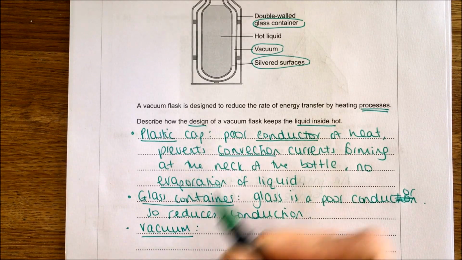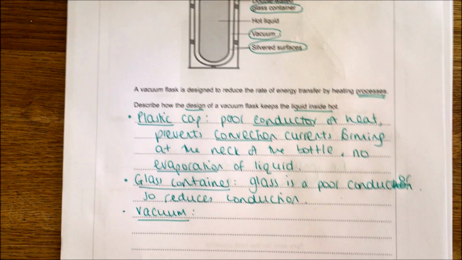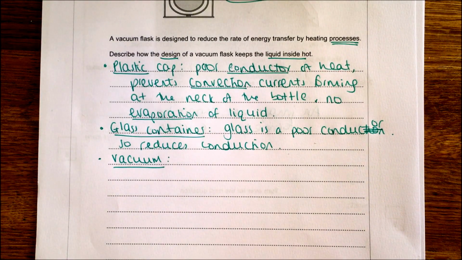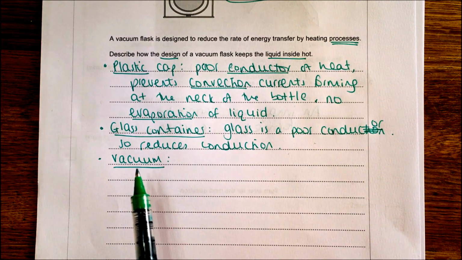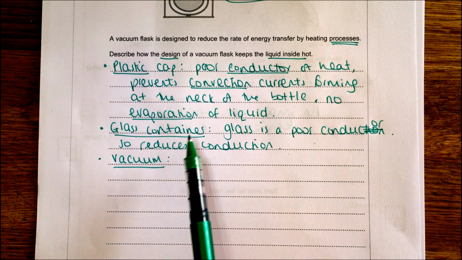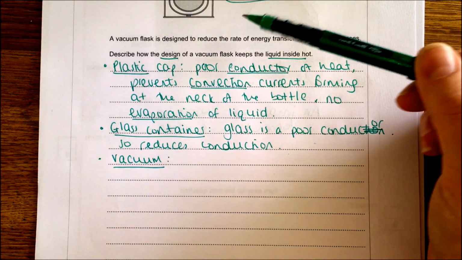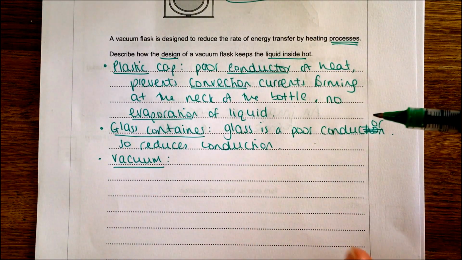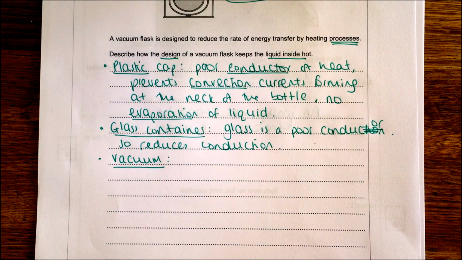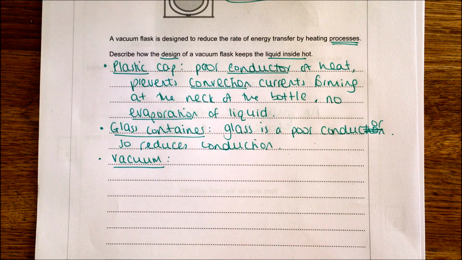Again, check your spelling on vacuum. It's listed there, so no reason why you shouldn't be able to spell it correctly. So because it's a vacuum, it means that conduction and convection can't happen because they require particles to transfer the energy. And because there's no particles, we're not going to have those.